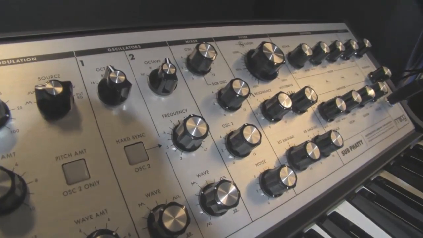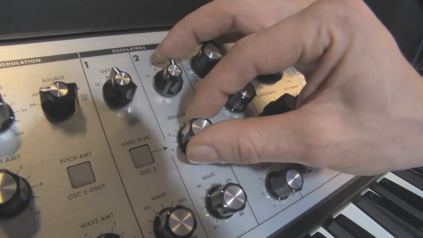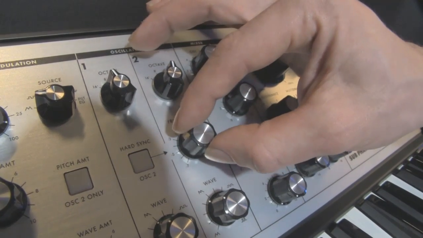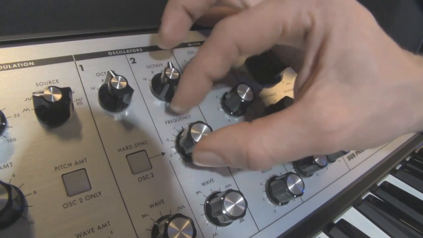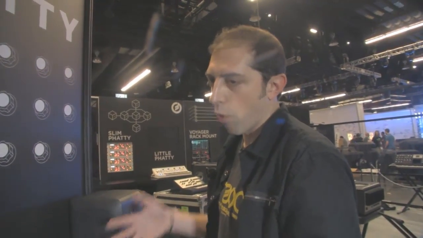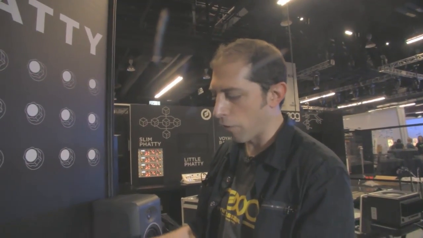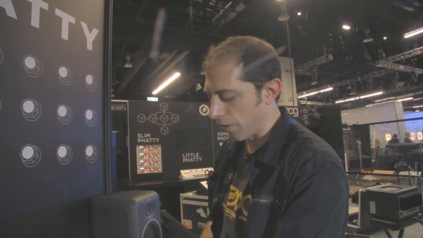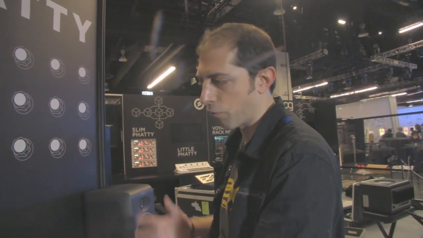So we can go from basically no beating at all to maybe 2 hertz of beating. And on a normal volt per octave analog synthesizer, you can dial in a certain amount of beating at one frequency, and then if you play up an octave on the keyboard, the beating is twice as fast. You play up another octave, it's 4 times as fast, and it starts to sound really discordant.